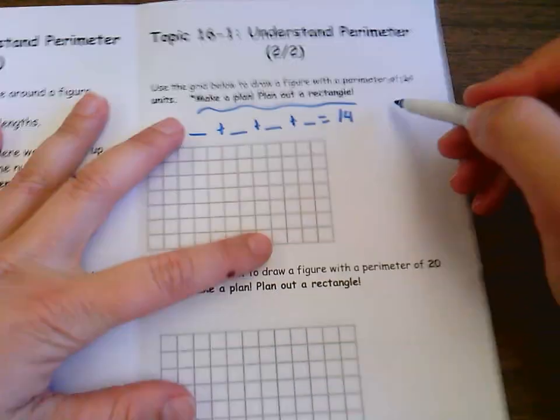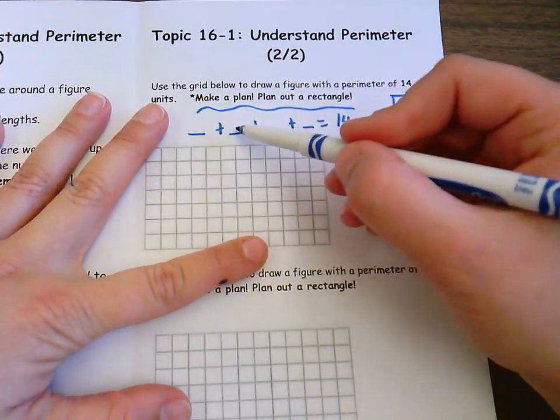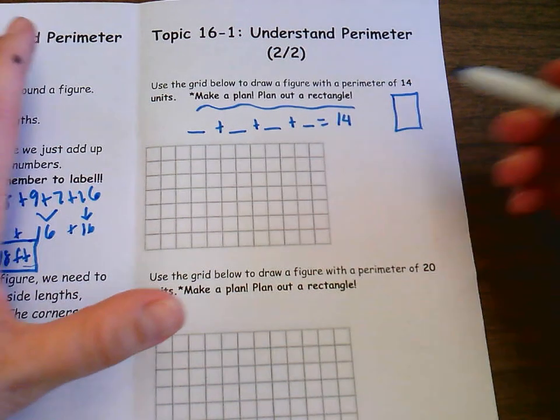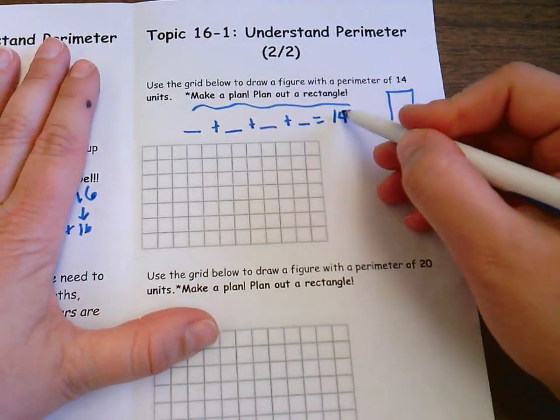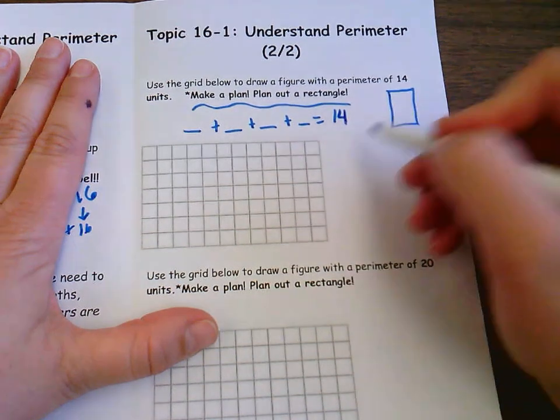And if we're making a rectangle, I know that opposite sides need to be equal. So 2 of these numbers will be the same and the other 2 will be the same. So how do we go about doing that? Well, what we're going to do is we need to break 14 up into 4 numbers. So we'll do that step by step.